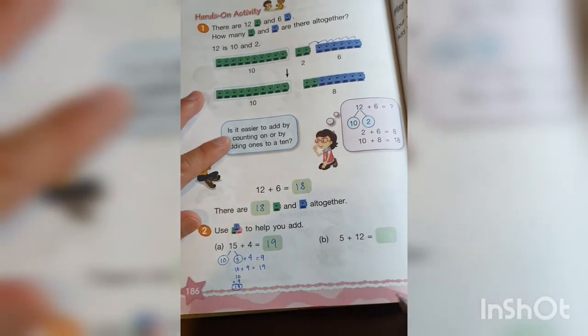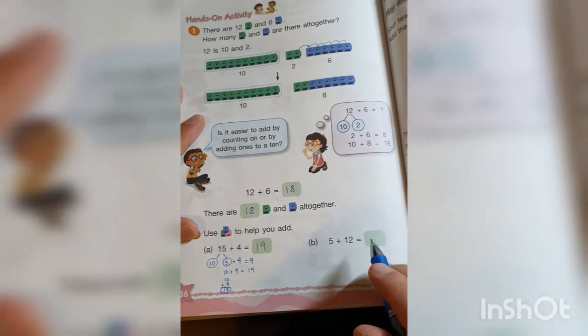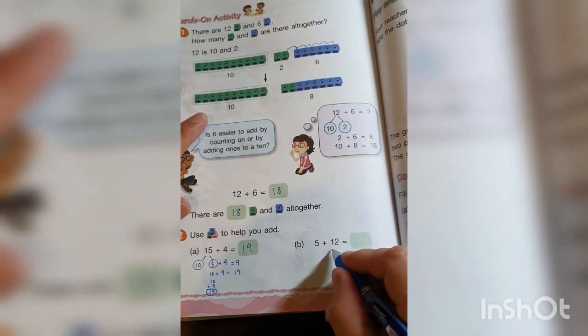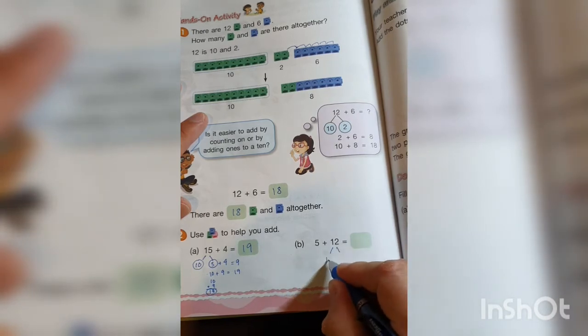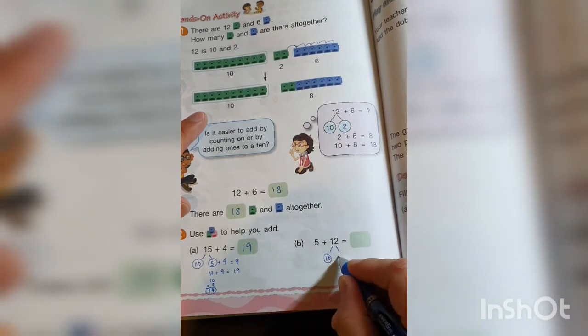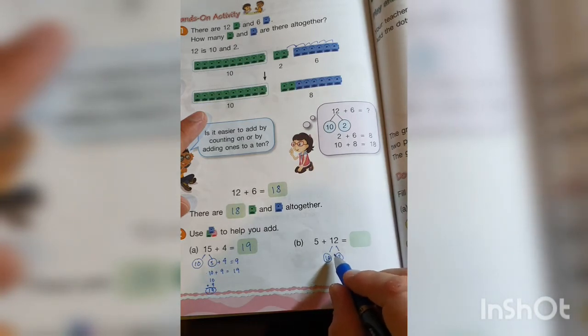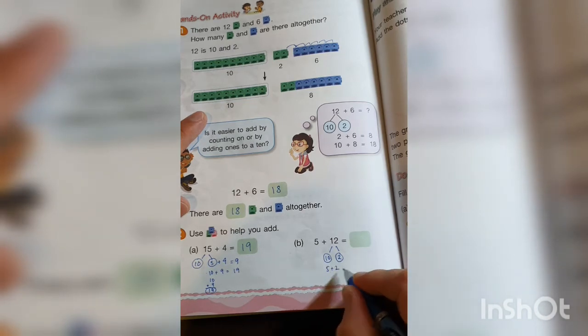Okay. And B, 5 plus 12. Separate this into a block of 10 and 2 singles, 2 ones. So then we add 5 plus 2. 5 plus 2 equals what?